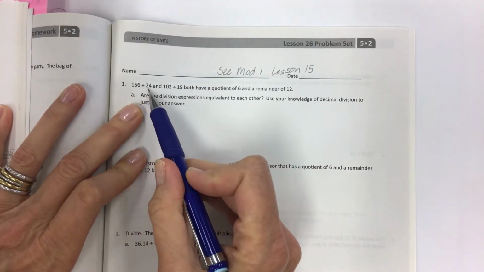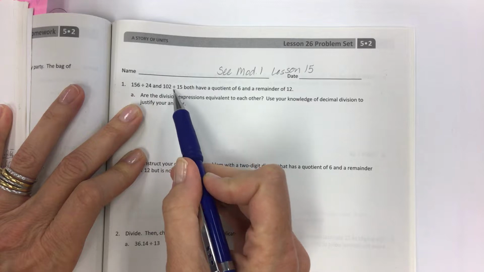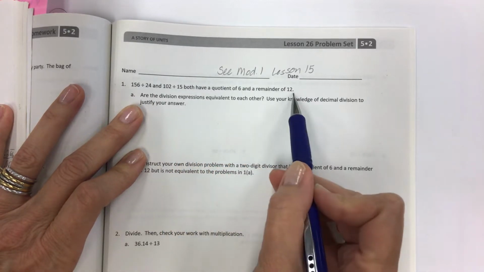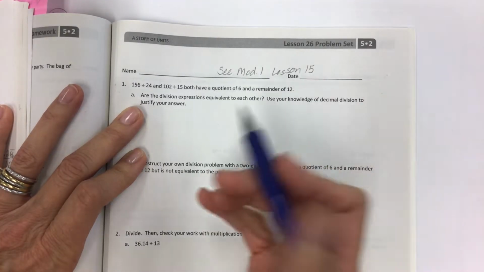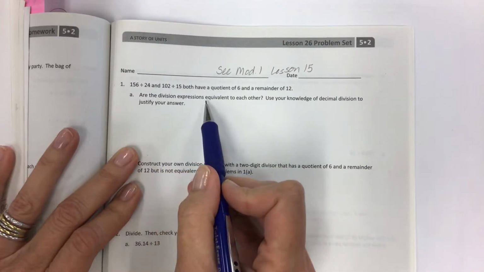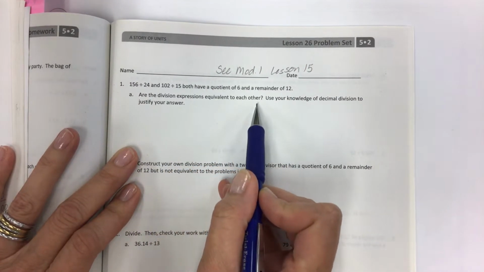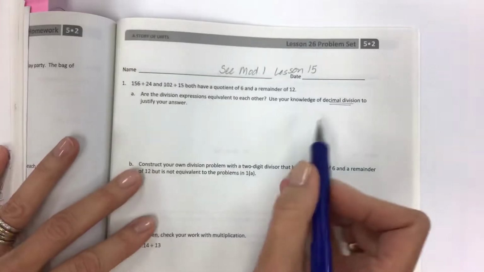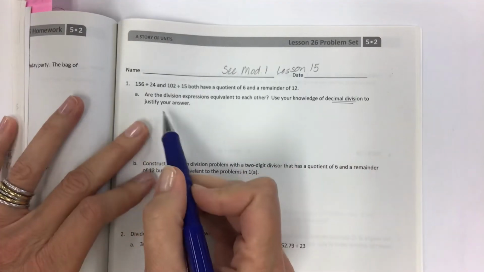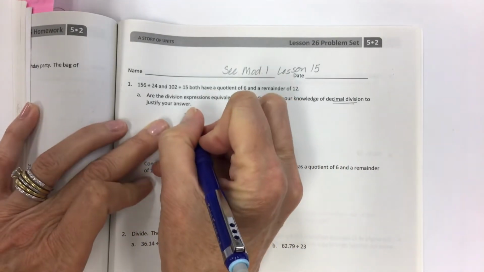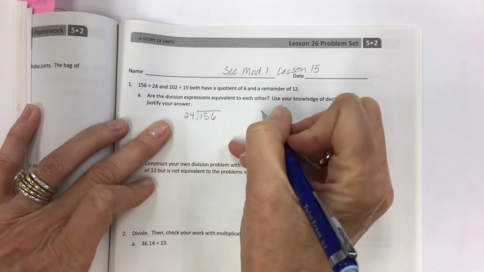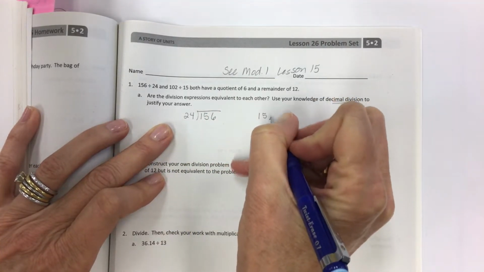This 156 divided by 24 and 102 divided by 15 both have a quotient of 6 and a remainder of 12, just like our previous problem did. Are the division expressions equivalent to each other? Use your knowledge of decimal division to justify your answer. So like, they just spring that on you, don't they? So set it up, 24 into 156, and set this one up.